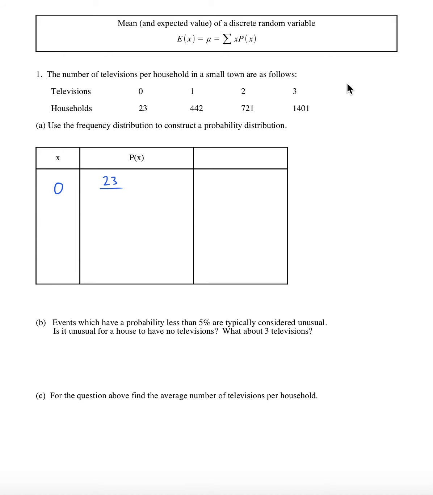So what's the total? Just add them all up. It's 2,587. So the empirical probability is 0.0089.